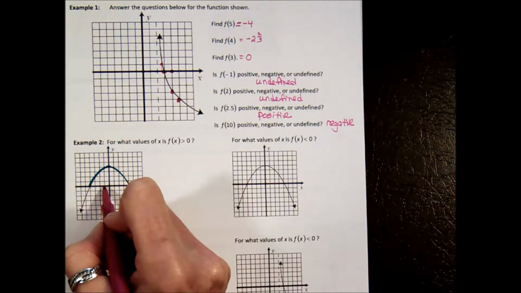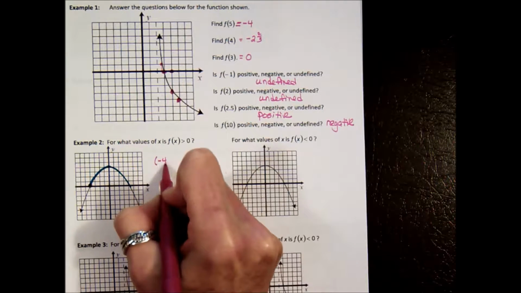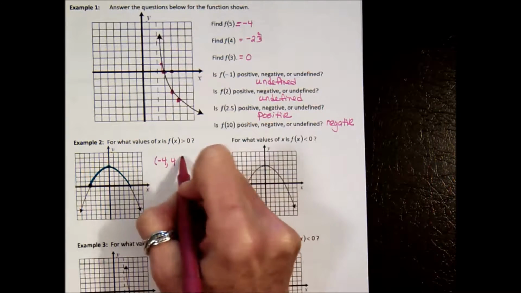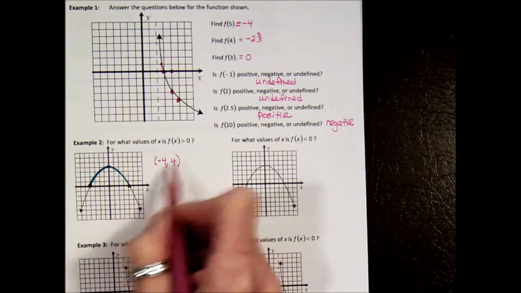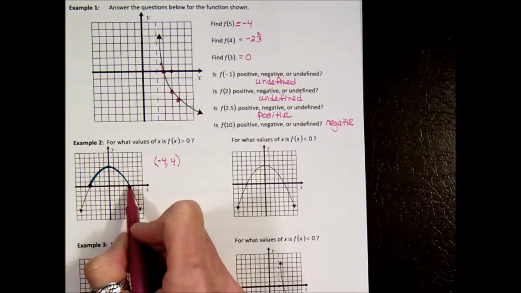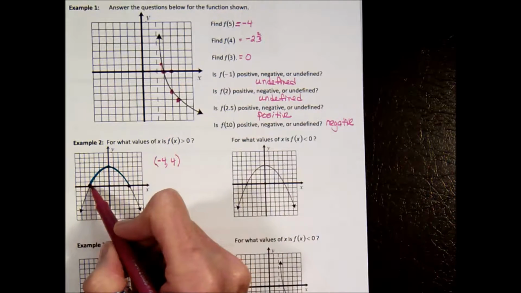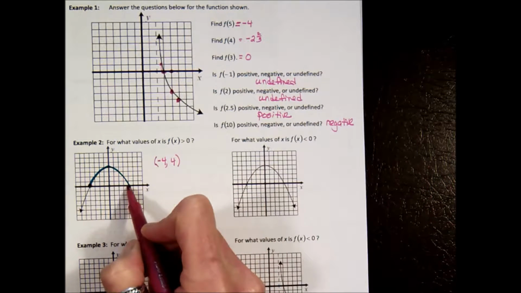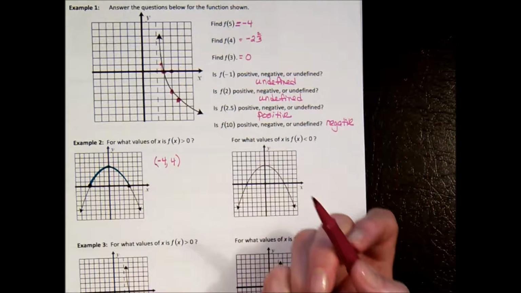Well, it starts at -1, 2, 3, 4. So it's -4 to 4. Now notice something. I didn't include the -4 or the 4 because at those points, the function is not positive, it's 0. So that's not positive. So those aren't included. Those are just the endpoints. So 1, 2, 3, 4 and -1, 2, 3, 4. All right.